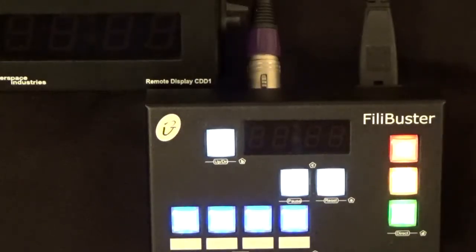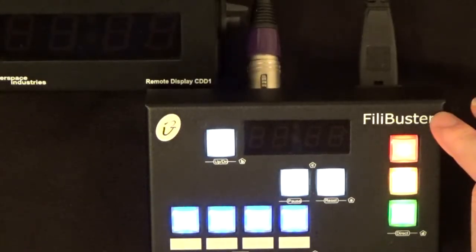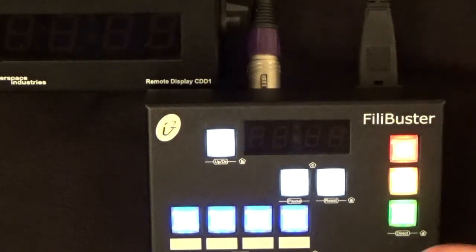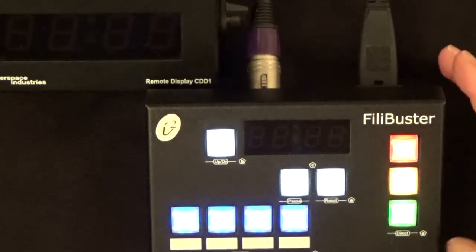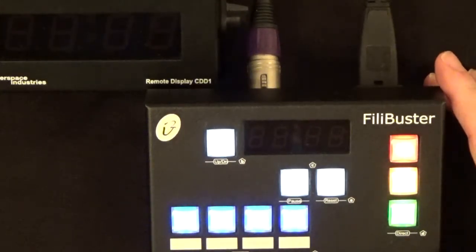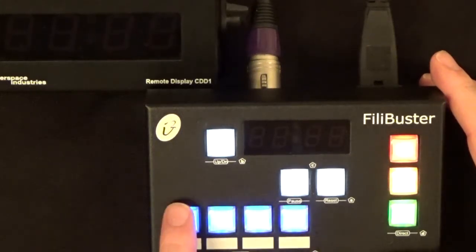This is a user guide video for the Filibuster. The Filibuster was designed initially for council chambers, where the end client or the user was going to use it rather than a technician. A technician would be used initially to set the presets up on the front panel here.